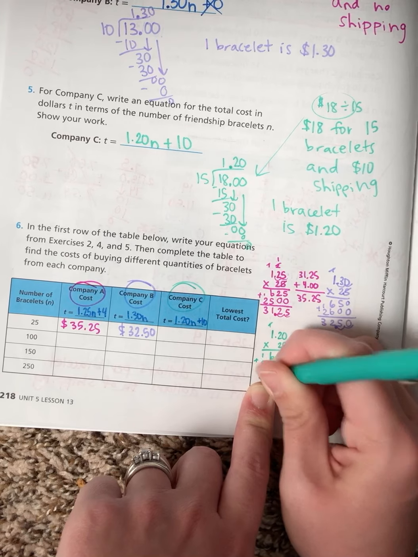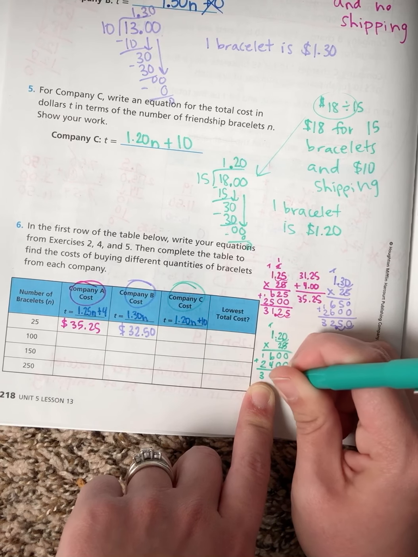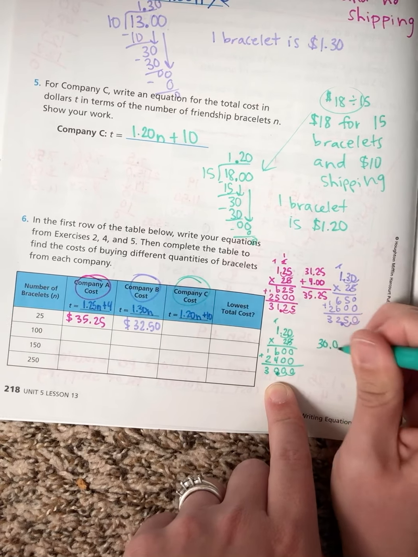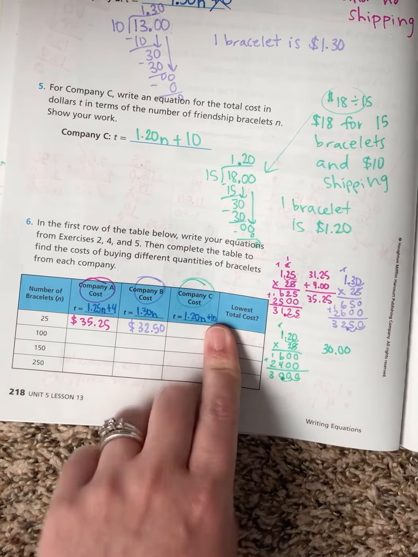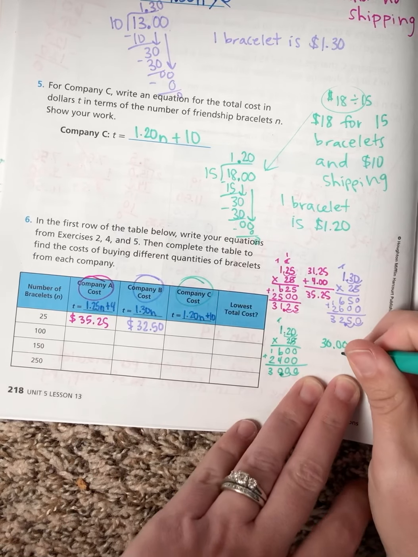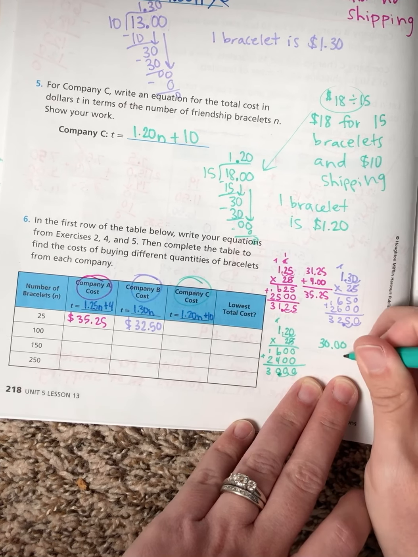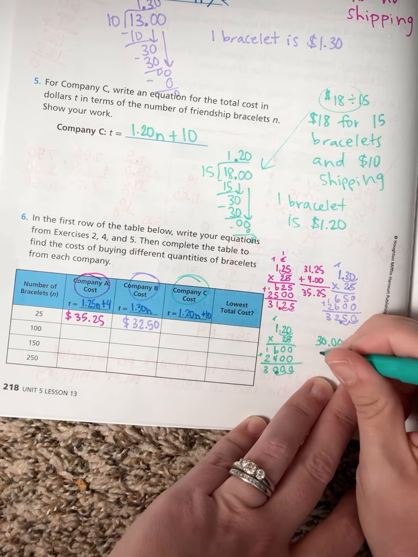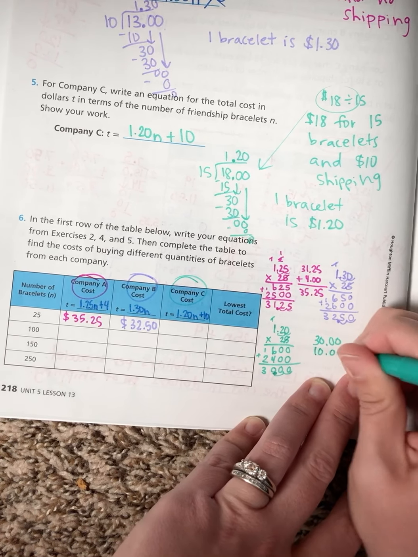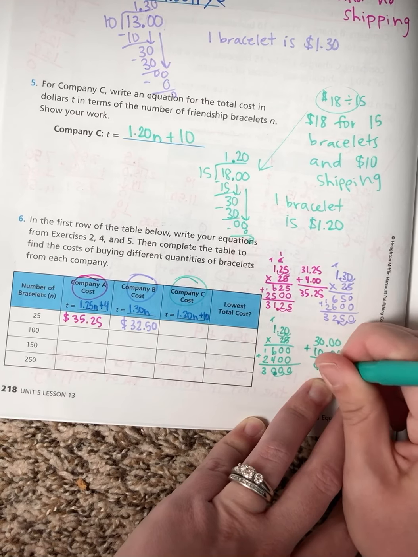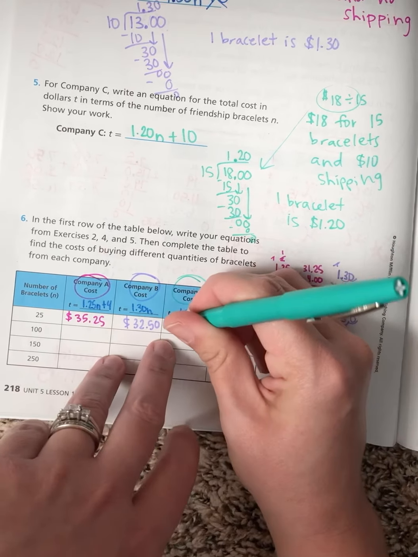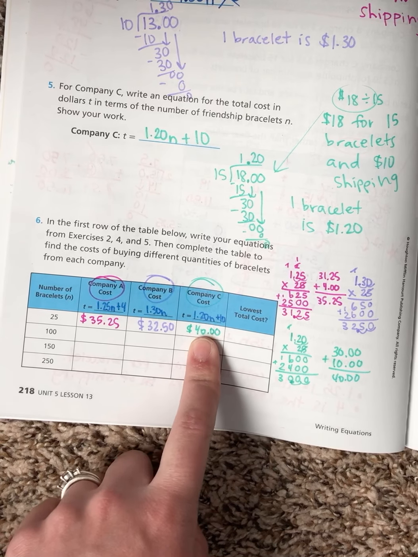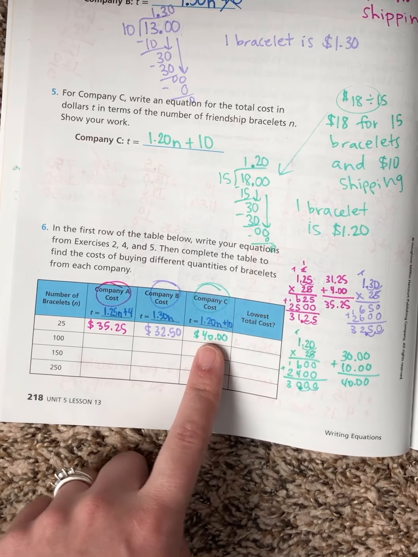Add these together, and it looks like we end up with a flat $30. So if we have $30, we still need to add $10 in shipping. And again, you do not just put 10 over here underneath your zeros. That would be like adding 10 cents. That's cheap shipping. They're saying $10, which is looking like this when you're working with money. So it's actually going to cost $40, because it was $30 to buy 25 bracelets, and then $10 extra would be $40 total.